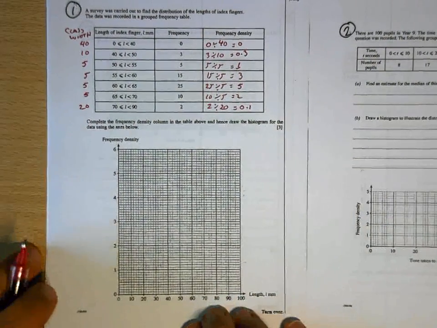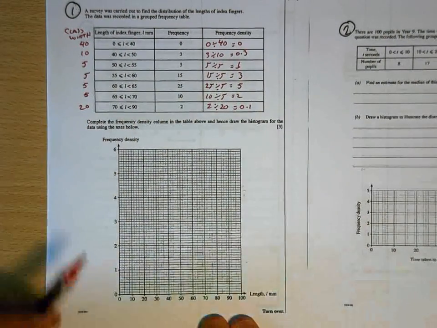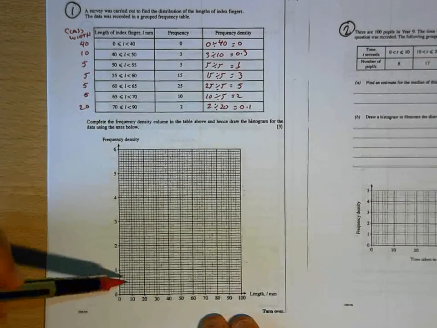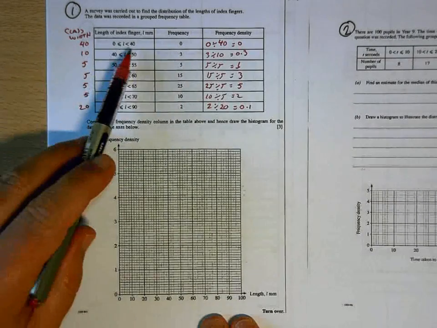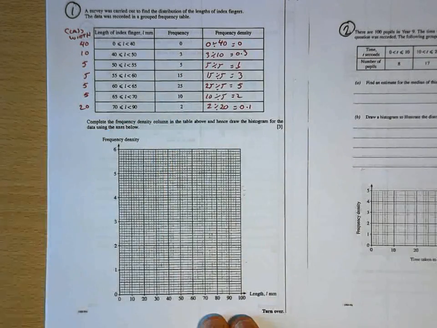And then, to draw the histogram, we plot the classes against the density.